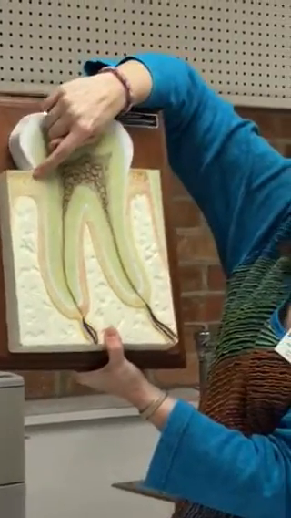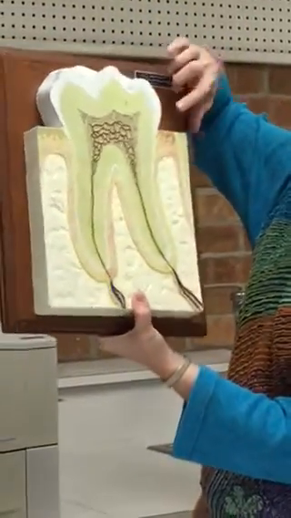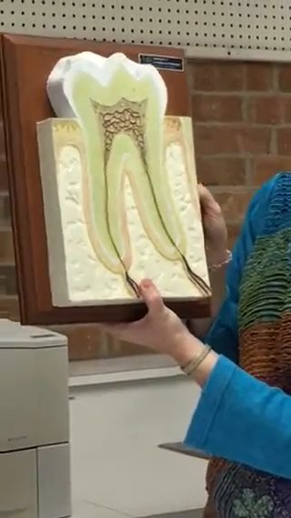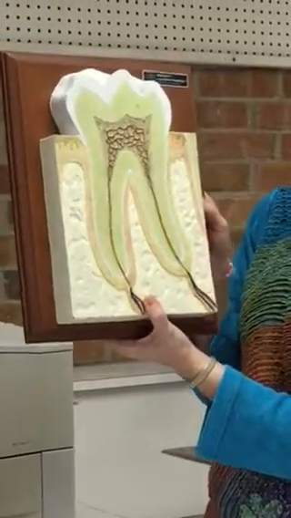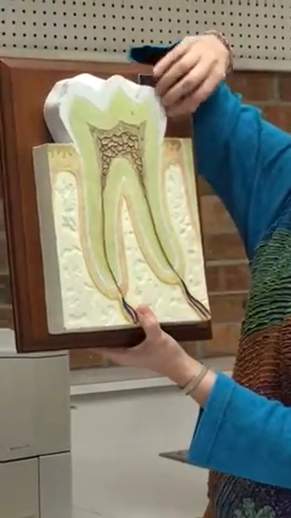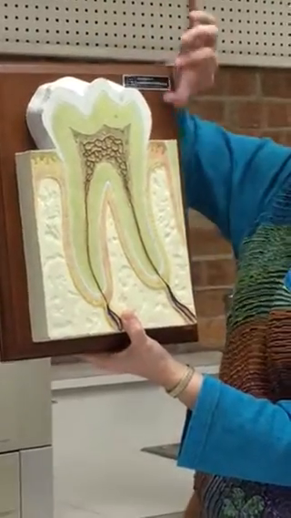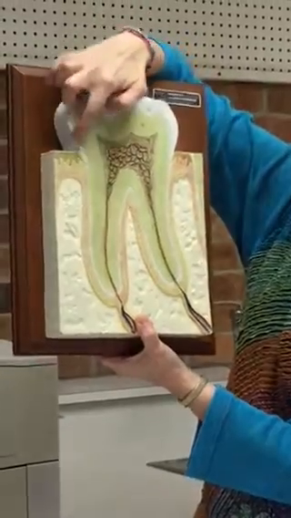Okay, so this is that area of tissue right there. Showing you the gingiva. Okay. And then, what do you need to know? The enamel. Where's the enamel? The white part. Yes, it's the outer white part, this area. Don't confuse that with the crown. The crown is the whole area. This white part is the enamel.